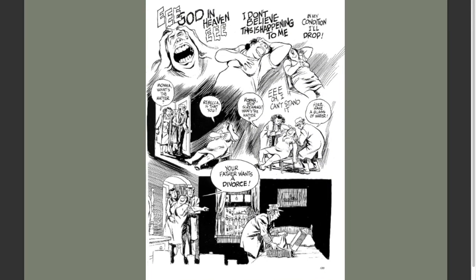This is Will Eisner, and you can see he's being very expressive. This woman is crying. She's overwhelmed. "God in heaven, I don't believe this is happening to me. In my condition, I'll drop." And things sort of get back to normal a little bit around here. Now the word balloons, these characters are regular word balloons, and finally the mother's able to say word balloon here too, but in this very emotional, overwrought sort of sequence, it looks like this.